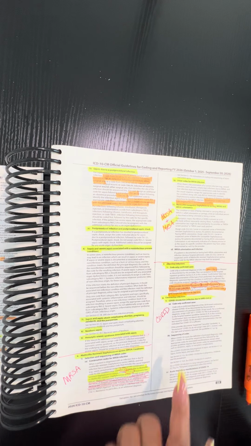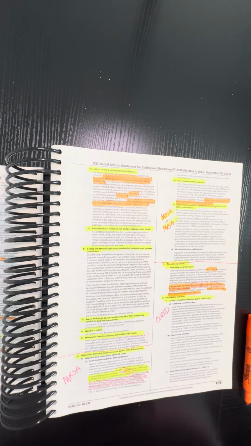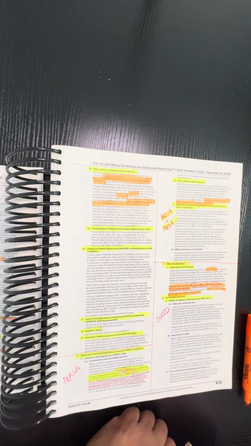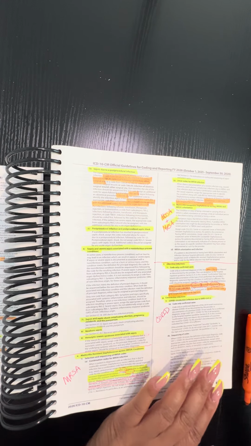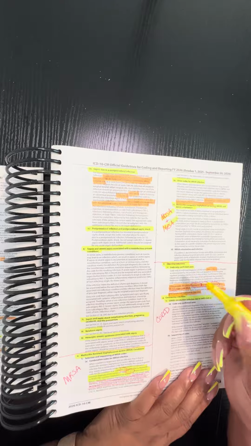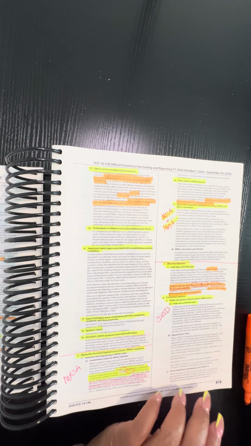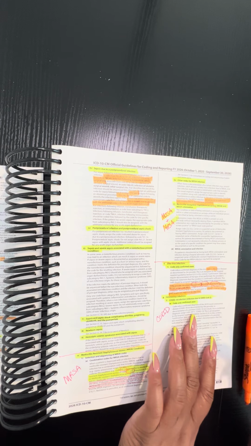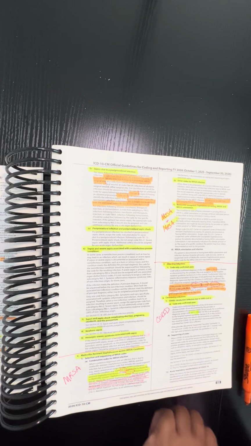All right. Now we're going to go to COVID-19. For this area here, they made this area pretty straightforward, honestly. So we'll just go ahead and do this. It says code only confirmed cases. And the confirmed cases, it's going to be this code here, code U07.1.